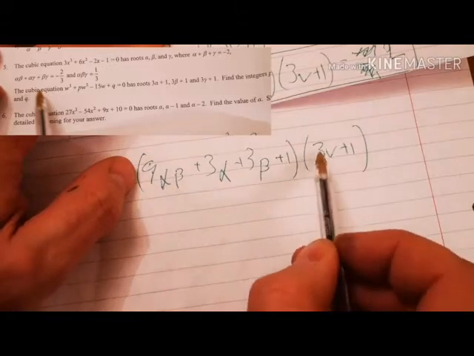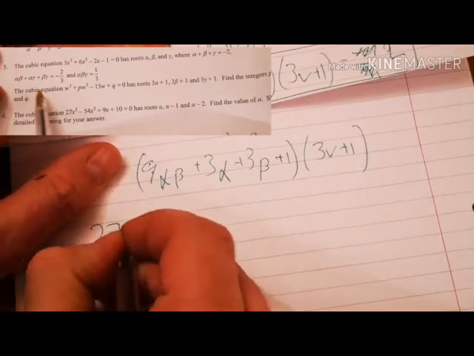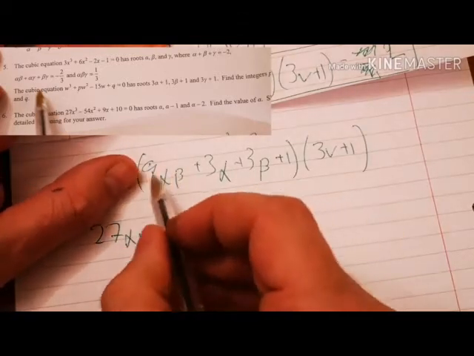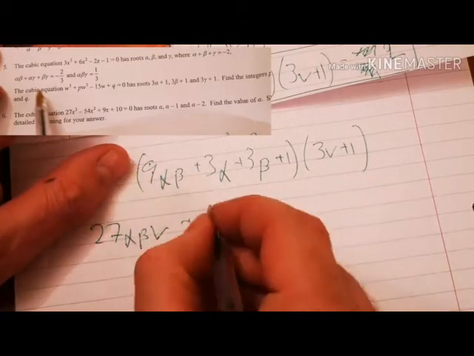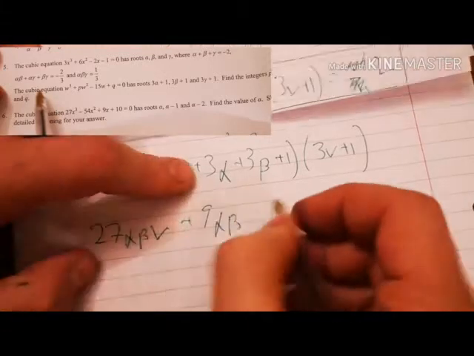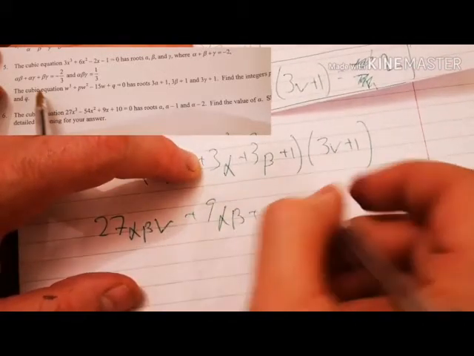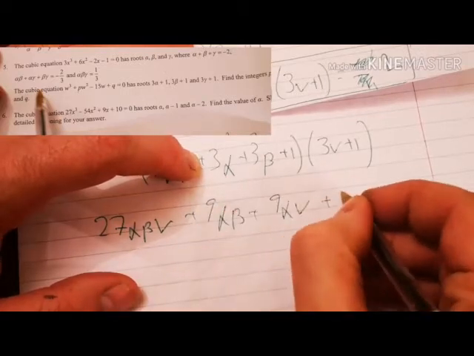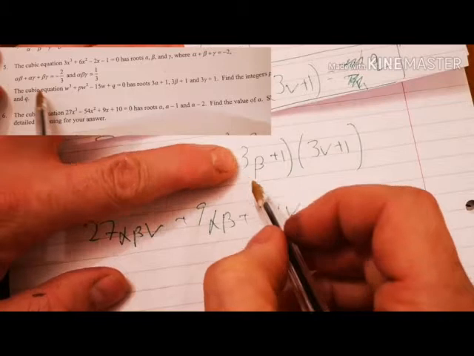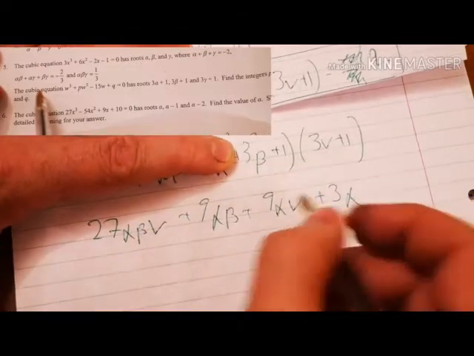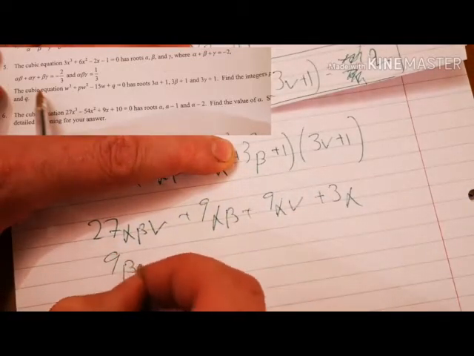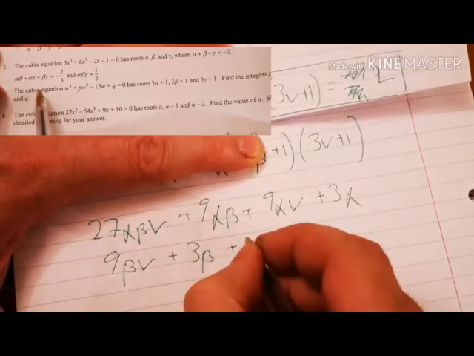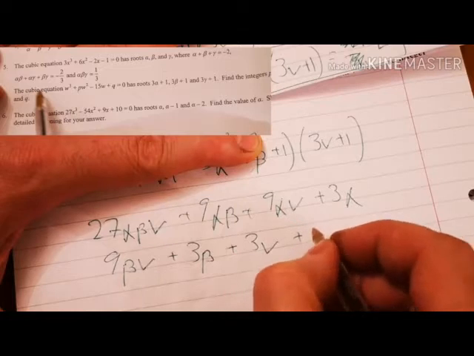9 alpha beta times 3 gamma is 27 alpha beta gamma. But we know what alpha beta gamma is, but we'll do that in a minute. 9 alpha beta times 1 is just 9 alpha beta. Done. Right now, 3 alpha. 3 alpha times 3 gamma is 9 alpha gamma. 3 alpha times 1 is 3 alpha. Now to 3 beta. 3 beta times 3 gamma is 9 beta gamma. 3 beta times 1 is just 3 beta. And let's do the 1. I've got plus 3 gamma plus 1.